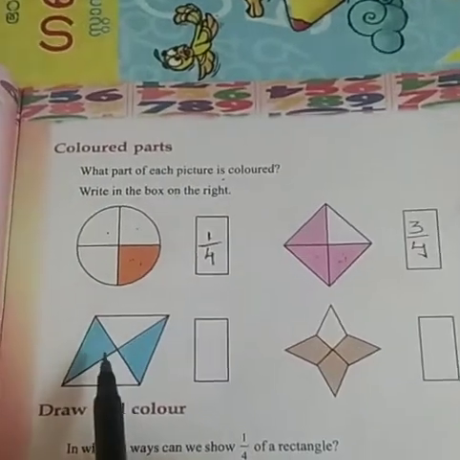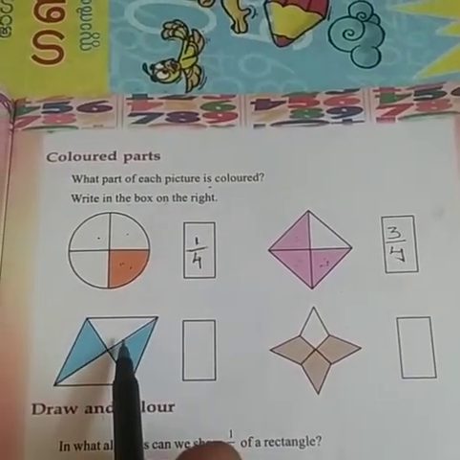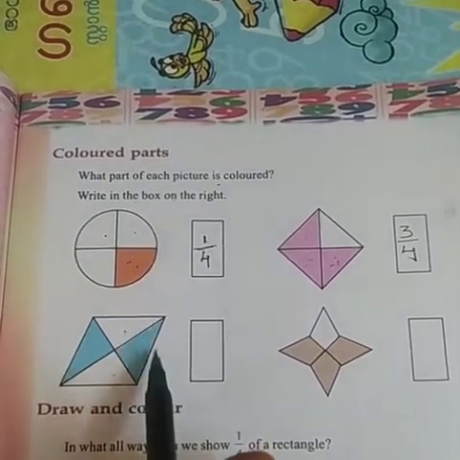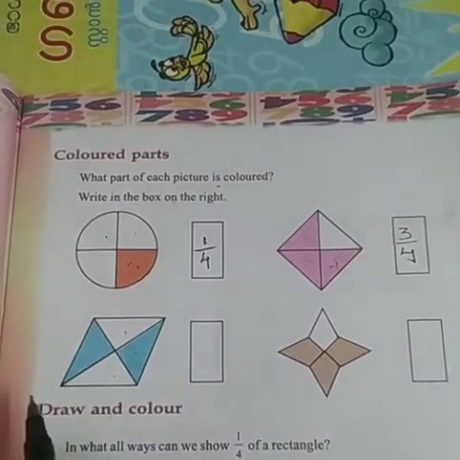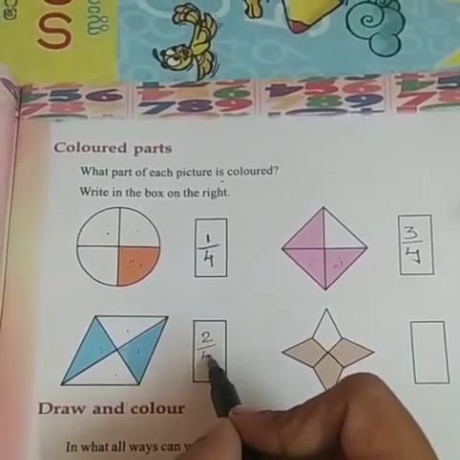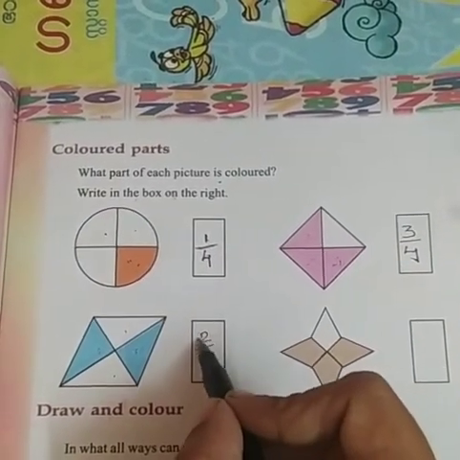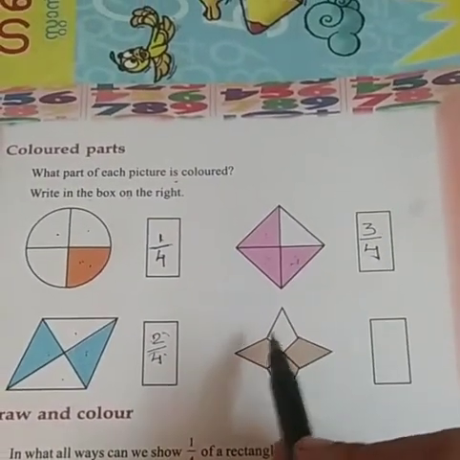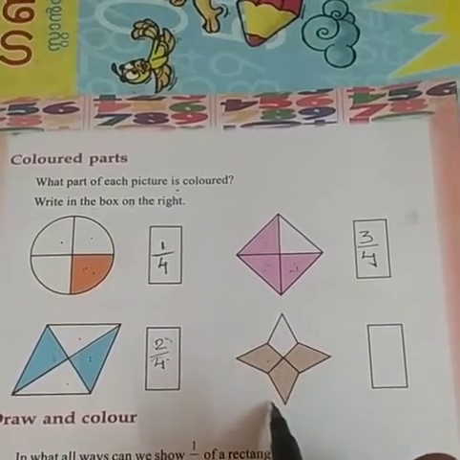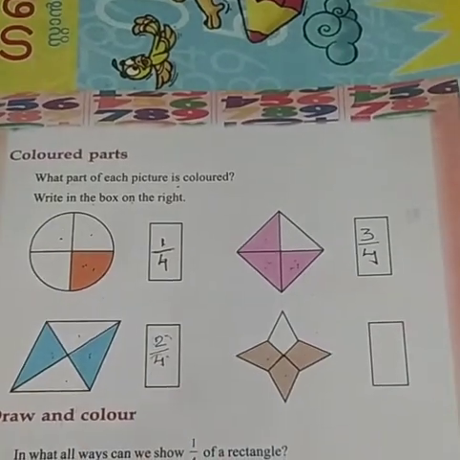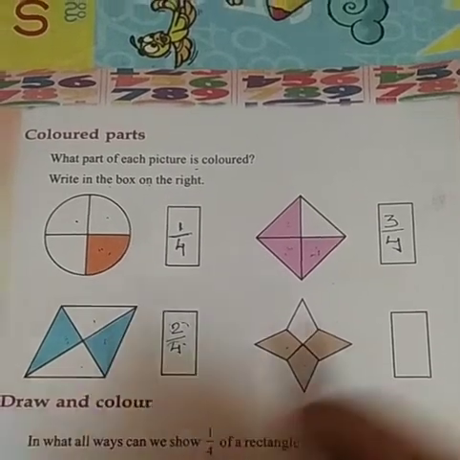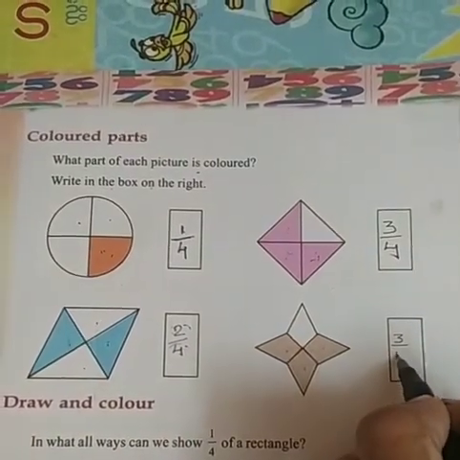Okay. Look here. How many parts can we see here? 1, 2, 3 and 4. 4 equal parts. How many parts are colored? 2 parts. So we can write it as 2 by 4. Out of 4, 2 parts are colored. Look here. How many parts can we see here? 1, 2, 3 and 4. 4 equal parts. How many parts are colored? Yes, 3 parts. How can we write that? Yes, 3 by 4.